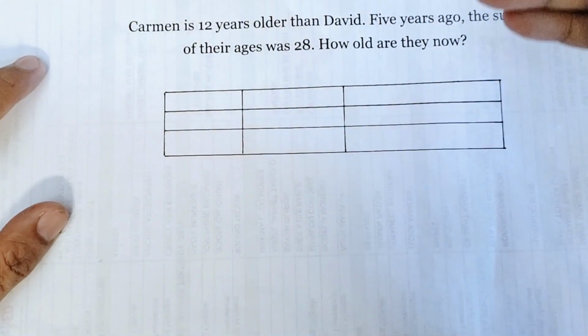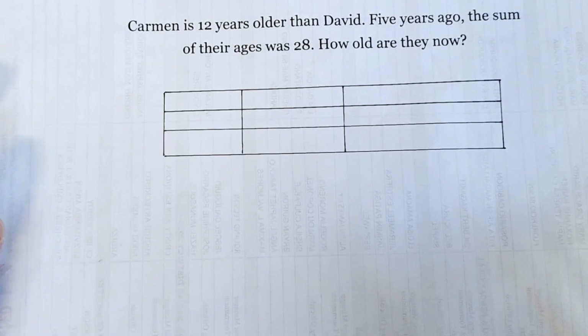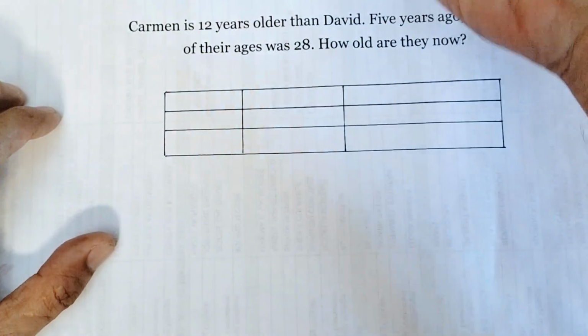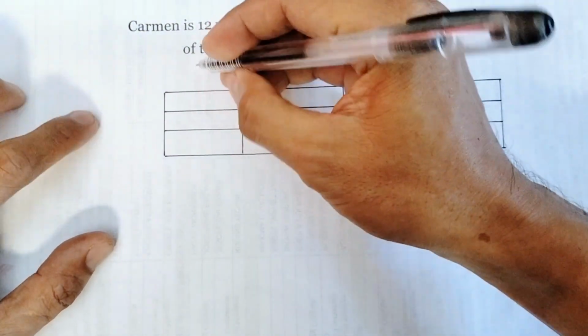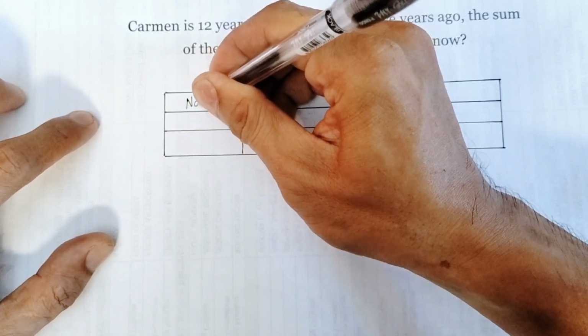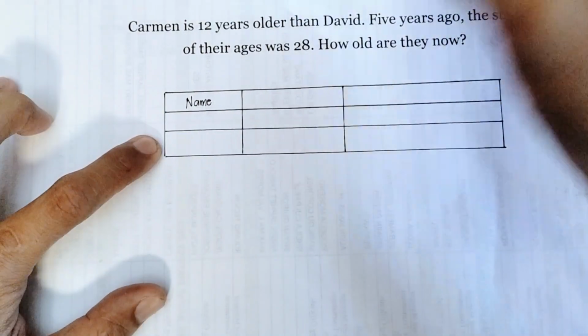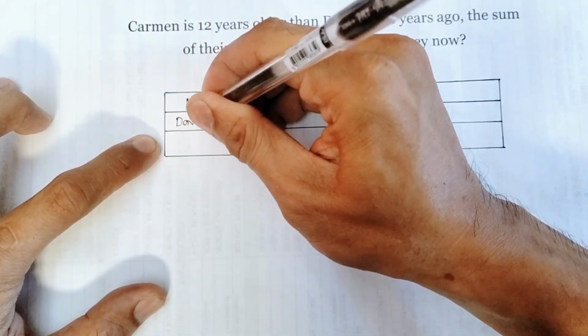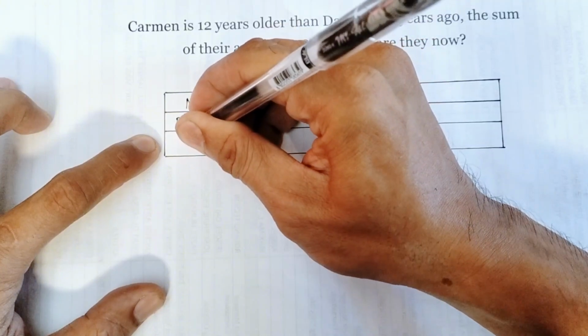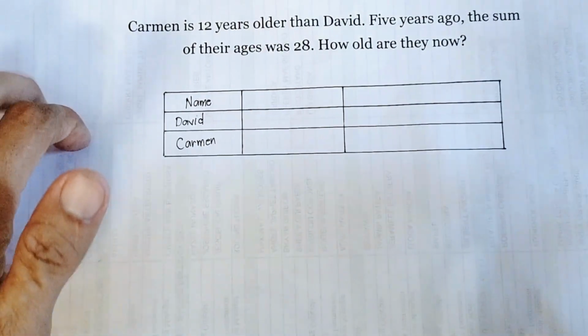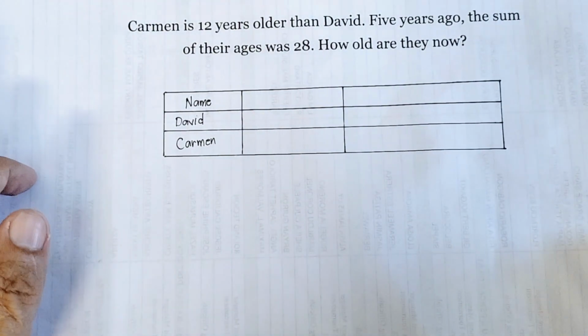So we have to make a table before solving the problem. We have to show the relationship of Carmen's age and David's age. There are two ages involved here, Carmen's age and David's age. So the first column should be the name. We have Carmen and David. So this is David. And this is Carmen.